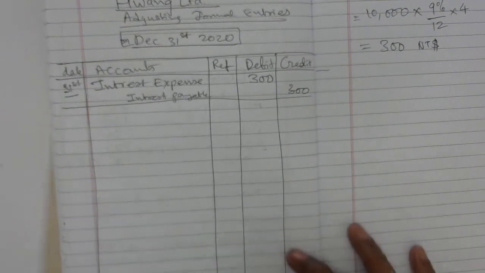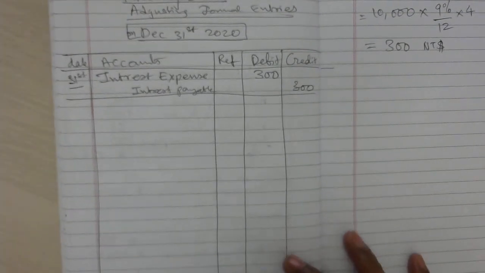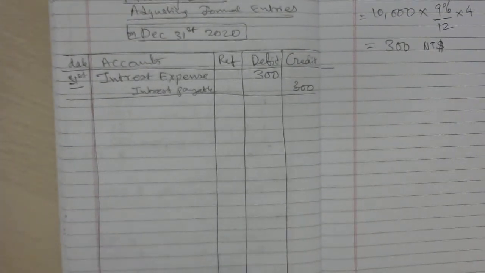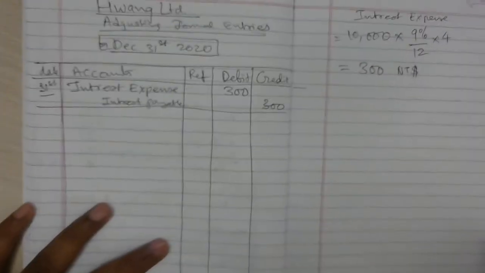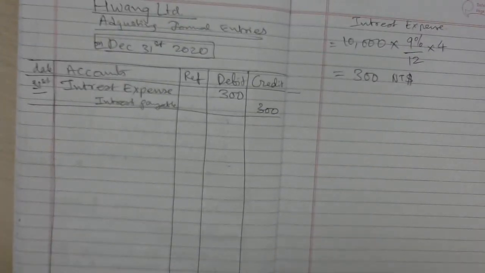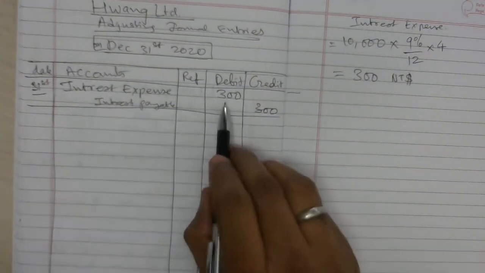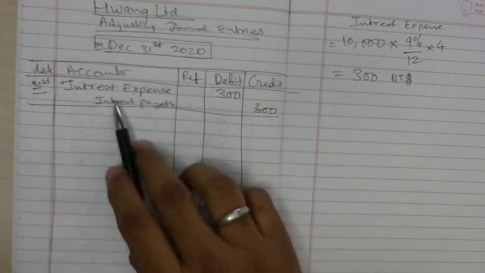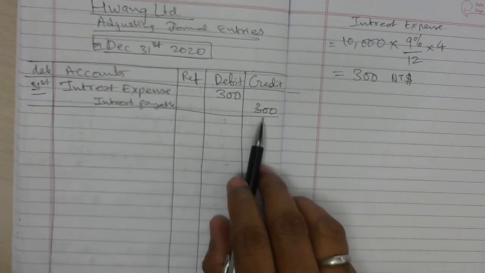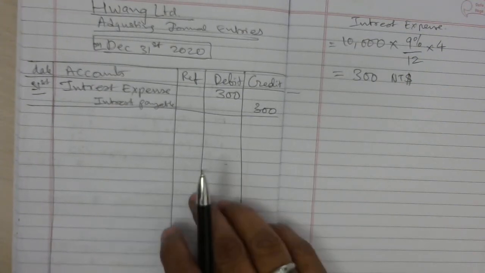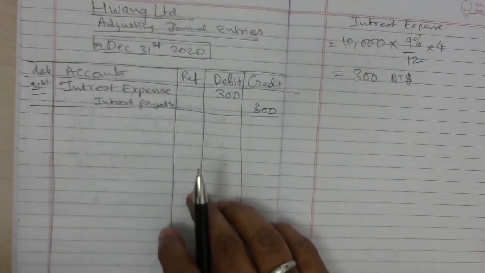Is that okay? Shall we go to the next one? So the opposite side of the interest expense is interest payable. Yes, payable. So interest expense is increasing by 300, and interest payable is 300. Okay, I understand. So whenever I have interest expense, I make interest payable against it.